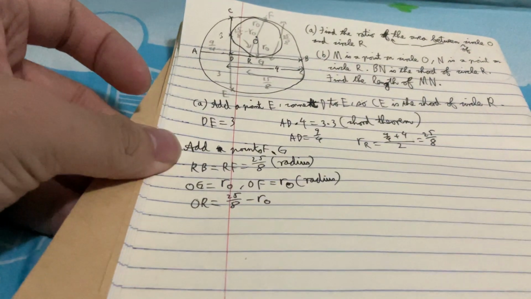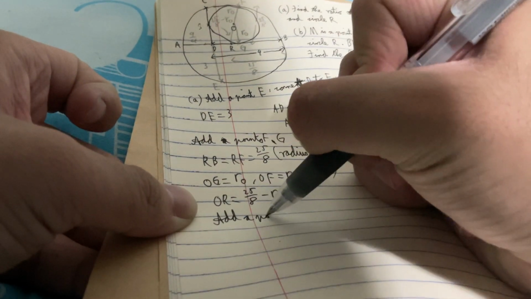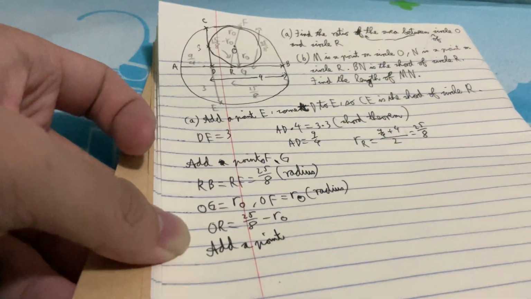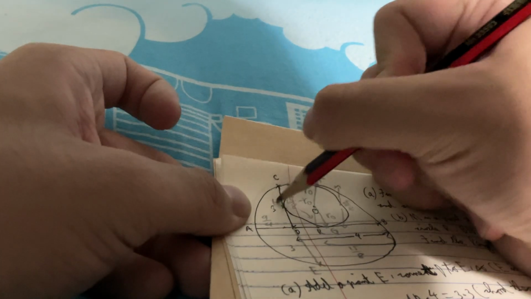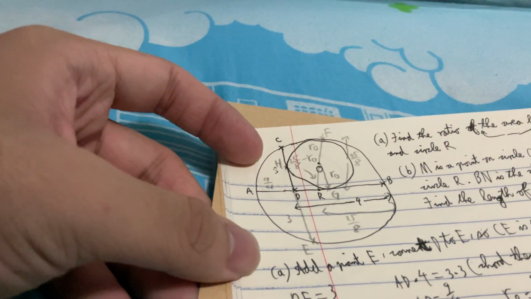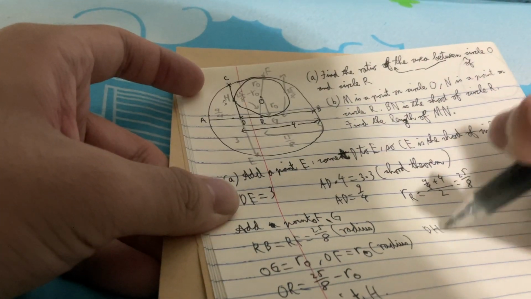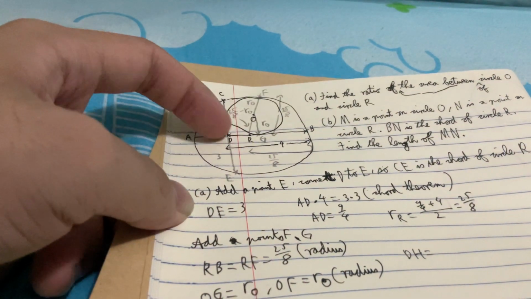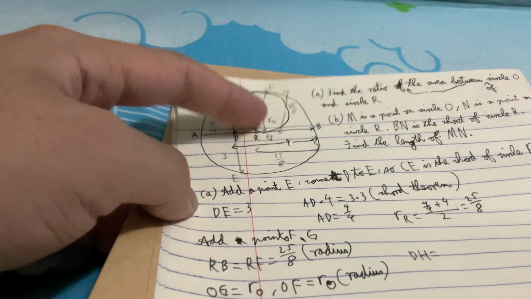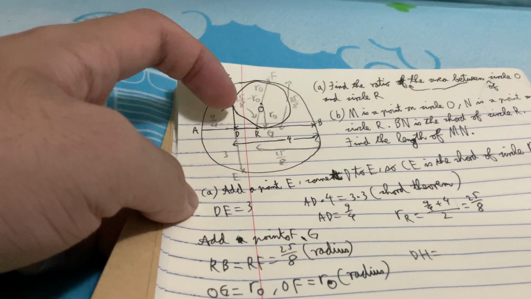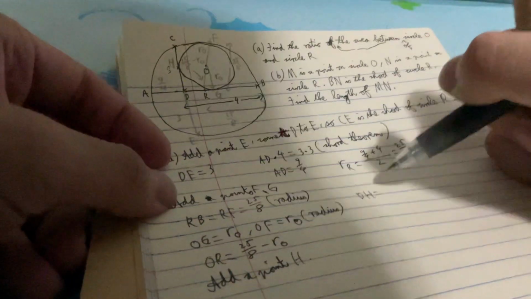I'm going to add an extra point here. We already have F and G, so we are going to add a point H here, and then ODH is equal to the radius. Yes, the height is the same. The heights of them are the same. So OG, which is the radius of O, is equal to DH, which is equal to RO.